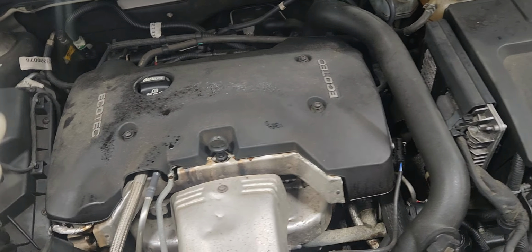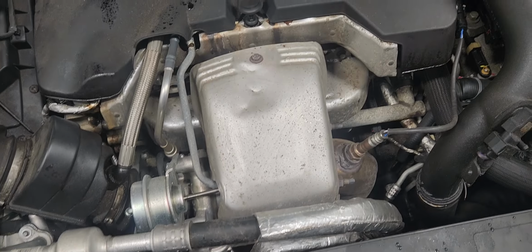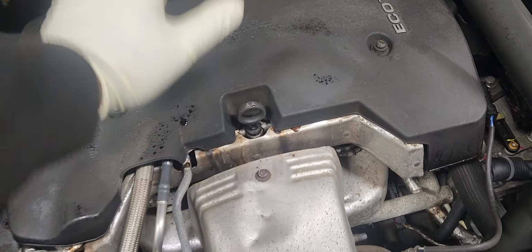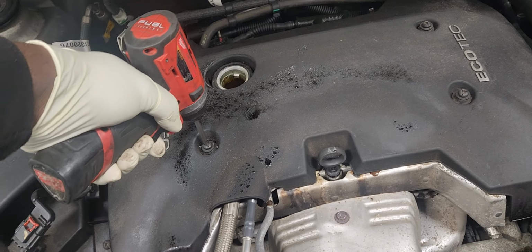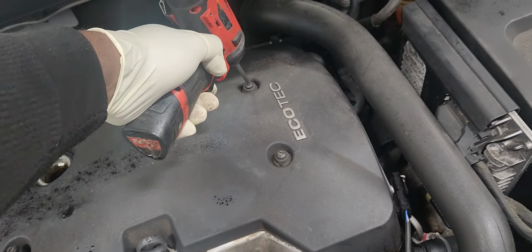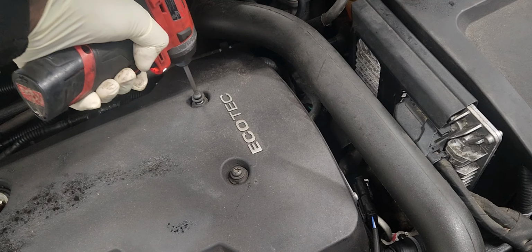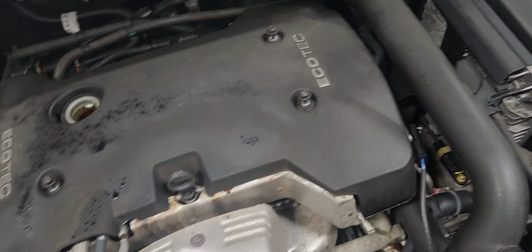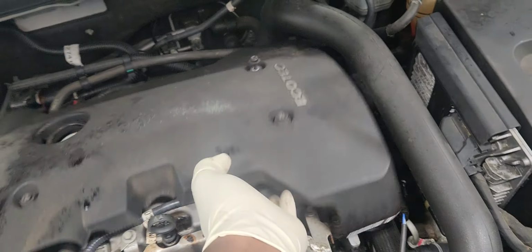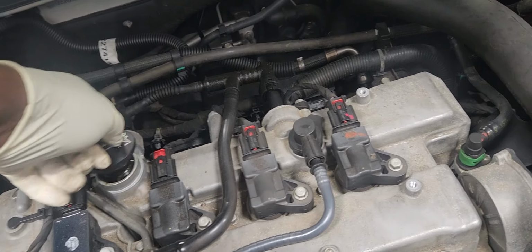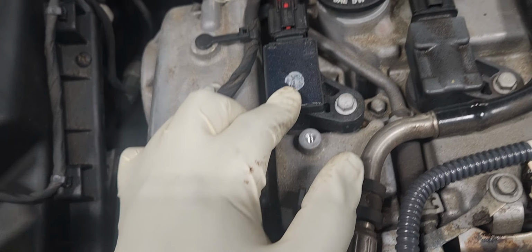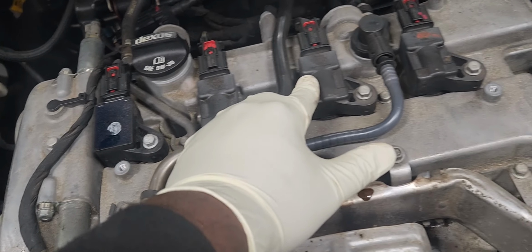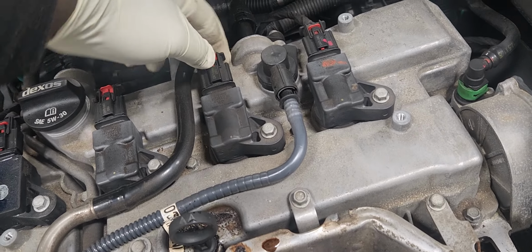Pop the hood. So there you have it, guys. It's a 2.0 liter turbo. So the coils are located under this beauty cover here. And let's take this out, 5/16. Good. Let's put our oil cap back on. And right off the bat, I can tell somebody already replaced cylinder number 1. So that will be cylinder number 3. And we're going to unplug it.